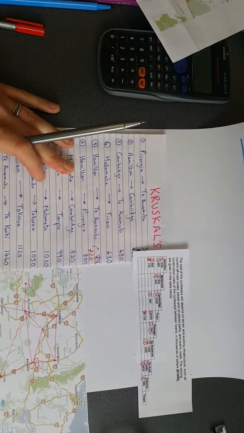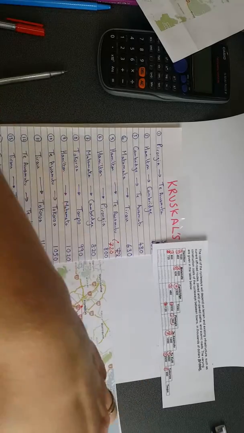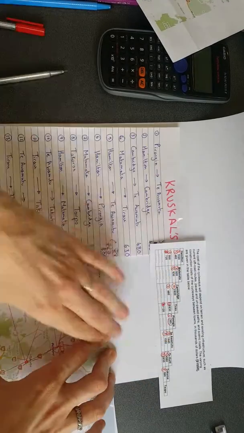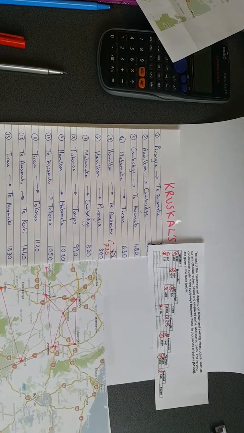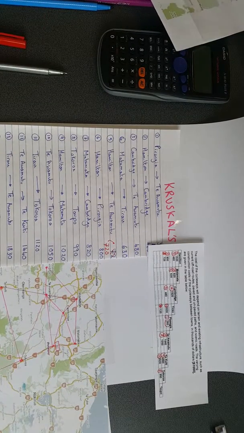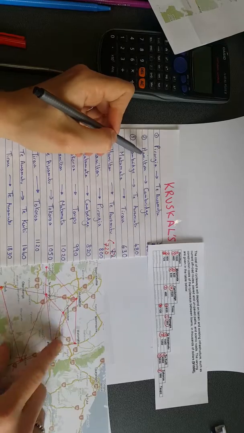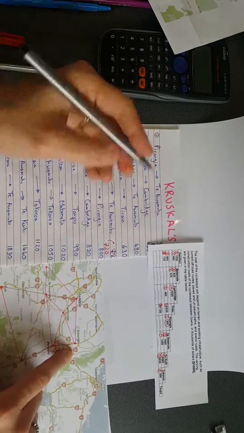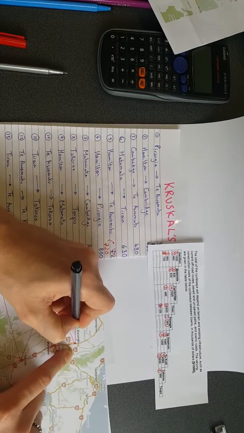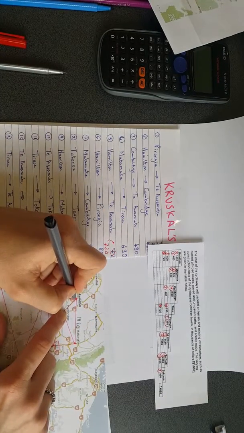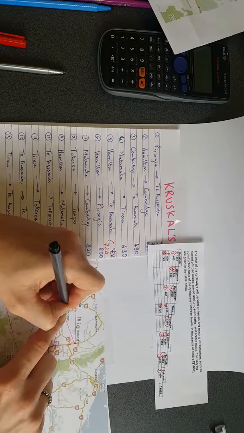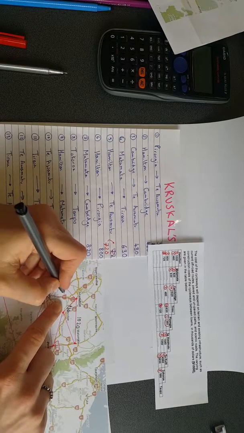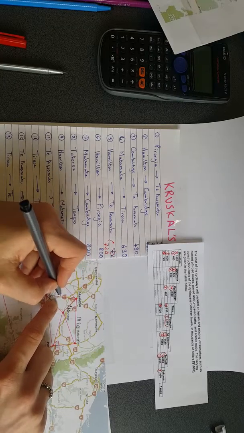Can you see that okay? I hope so. There we go. Stick that down. So let's have a look. Black pen. So Pirongia. So Hamilton to Matamata was 1220. Cambridge was 4600. Next one was 800.